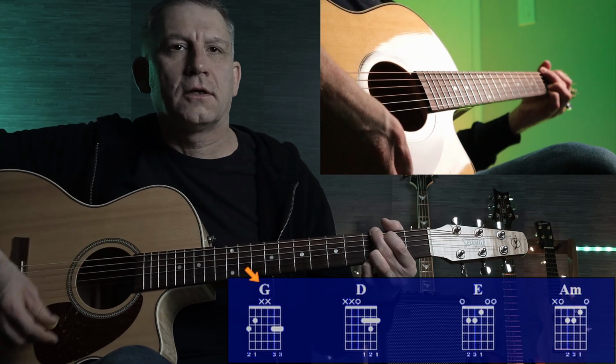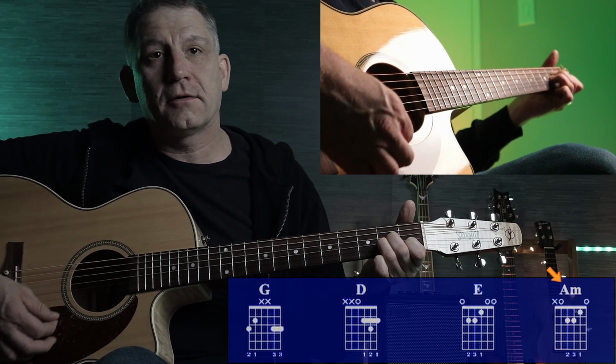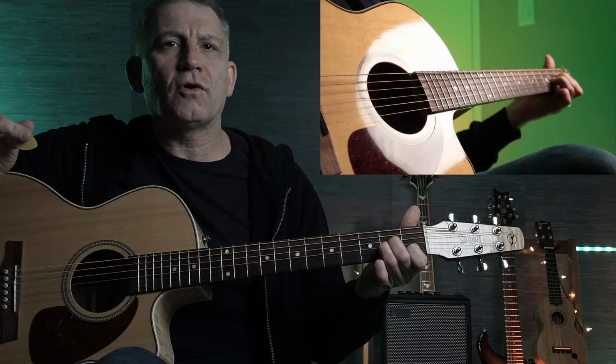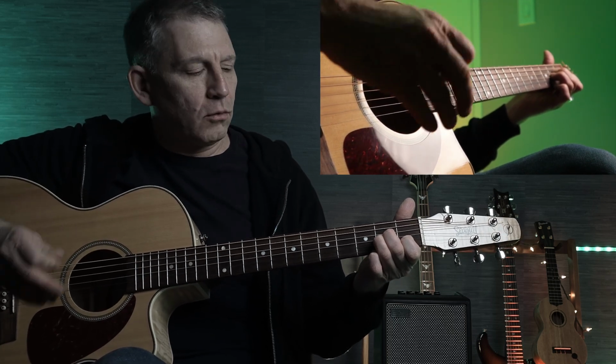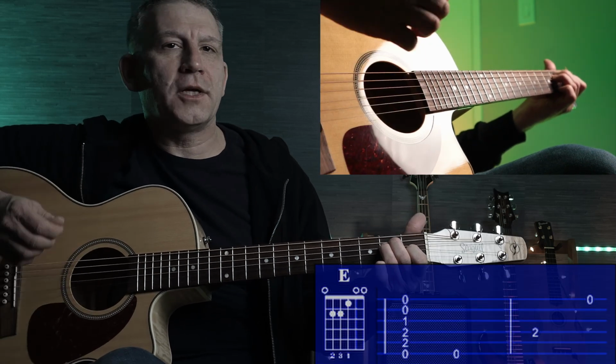When we first learn to play guitar, most of us learn open chords like G, D, E, and A minor. Open chords are great. They ring out with a bunch of open strings, but a lot of the notes on these chords are repeated. When we play an open E chord, the note E is repeated 3 times.